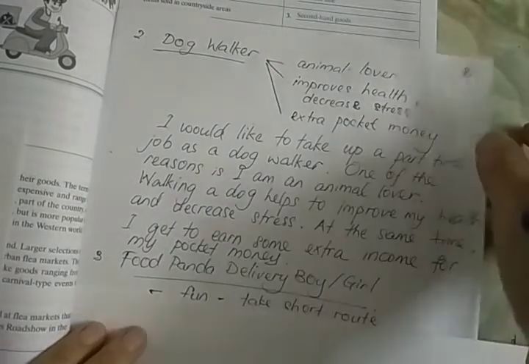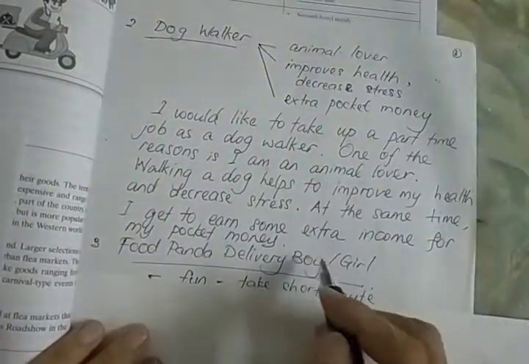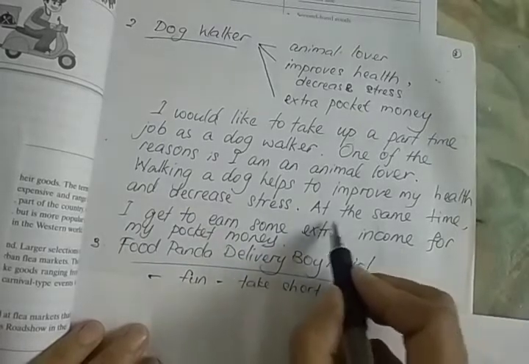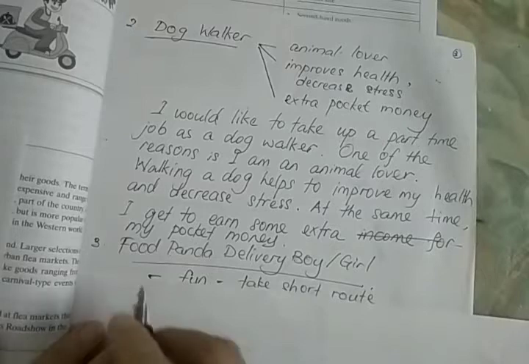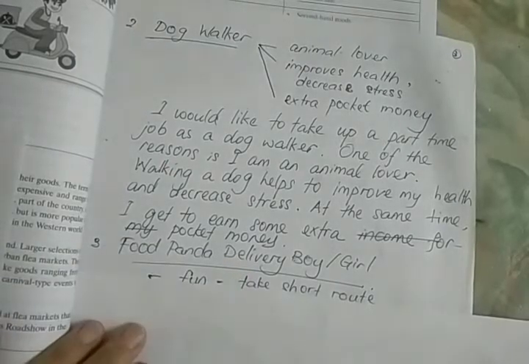If you do not want to write it this long, you can cut it. For example, at the same time, I get to earn some extra pocket money. You can do it this way.